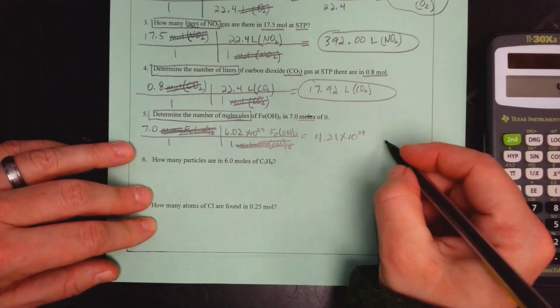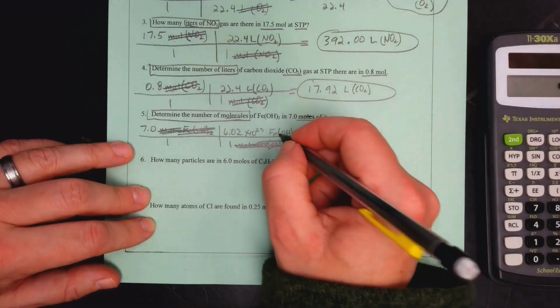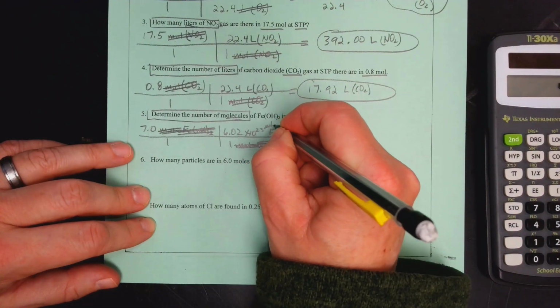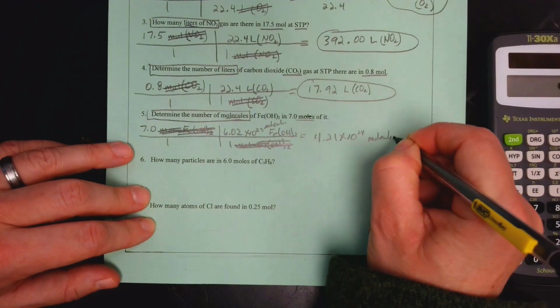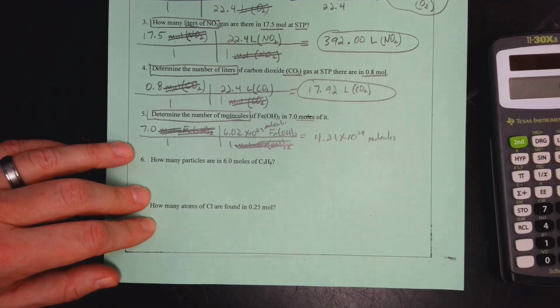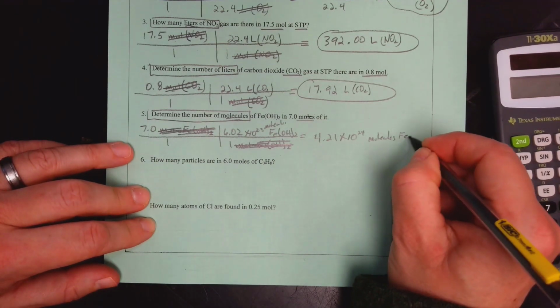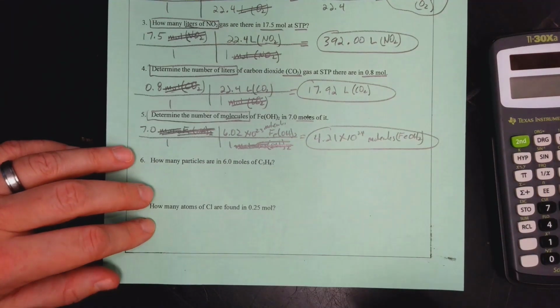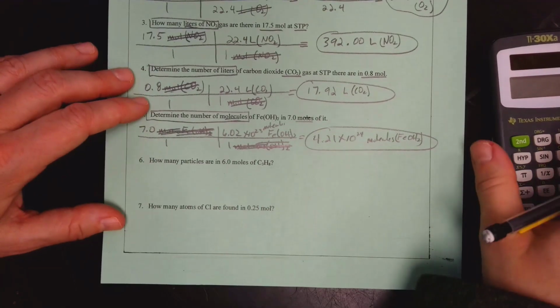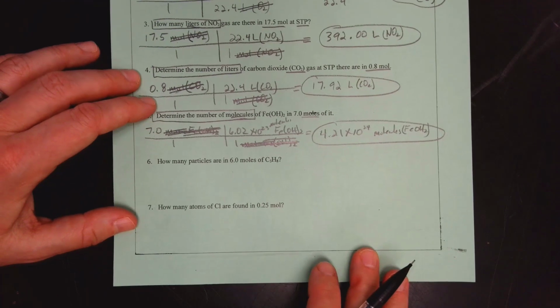As far as our units, our unit is, oops, I forgot to put my molecules all through this. Uh-oh, that would get me some points off. Molecules of FeOH2. Sweet? All right, good. I'll try to do better this time with my units, for sure.